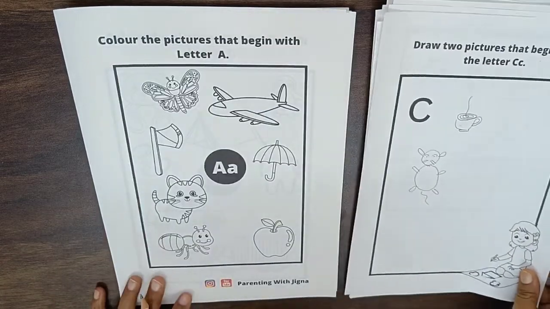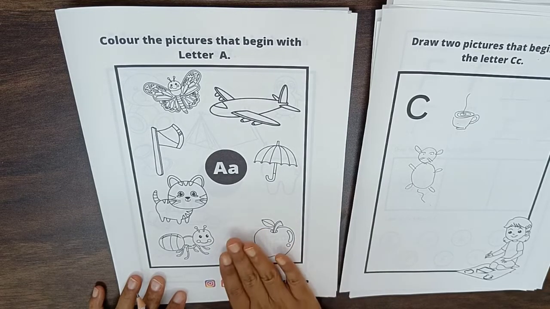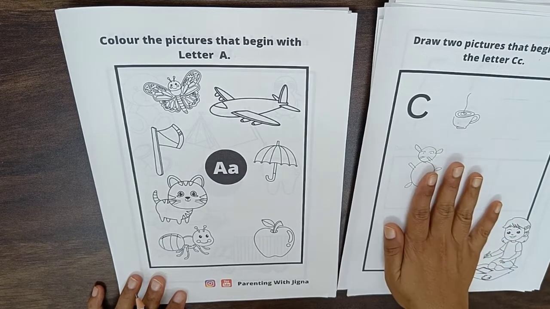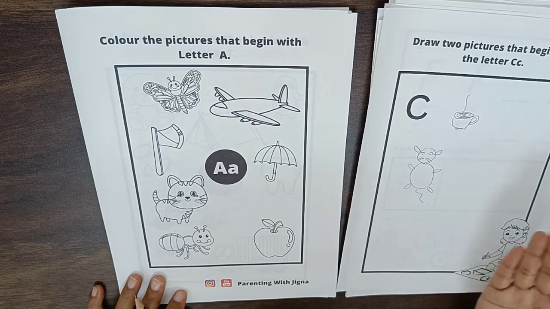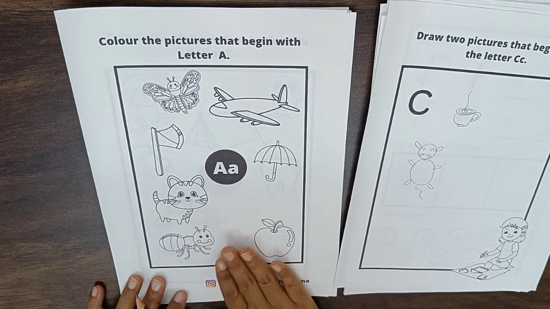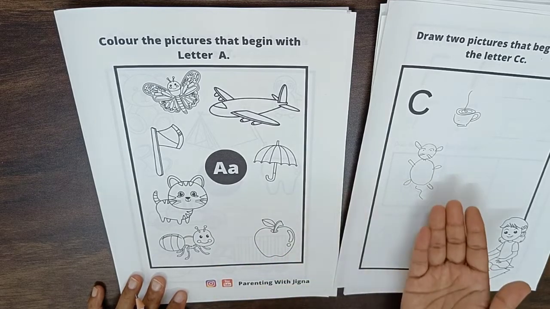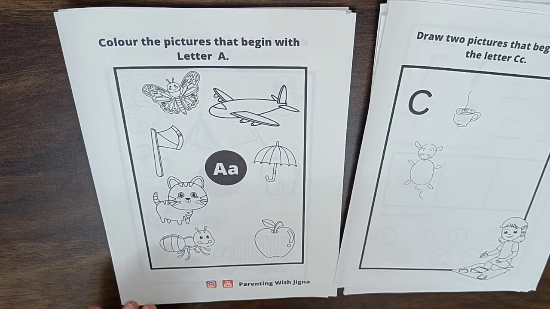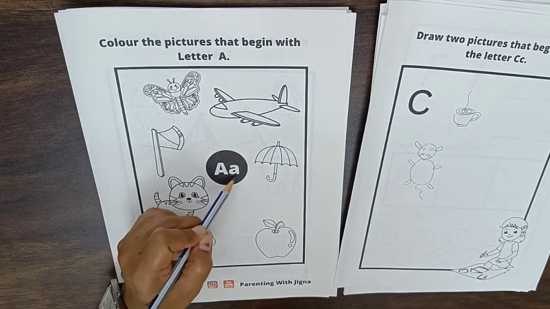Let's move further from the drawing part. Now comes the coloring. In school, they may not ask for drawing the picture, because out of 40 in the class, all 40 may or may not be able to draw the picture. Then this kind of worksheet will be useful for those children who are maybe not able to do the drawing part. So here they need to color. Now what do they need to color? Here one letter is given.